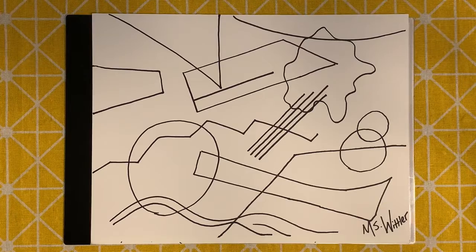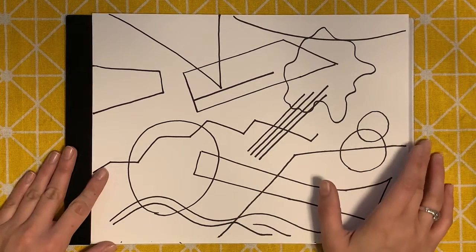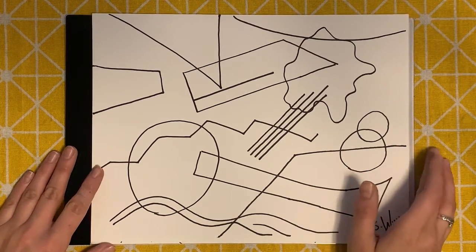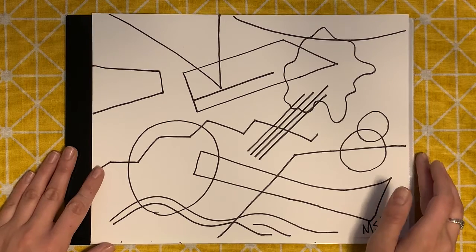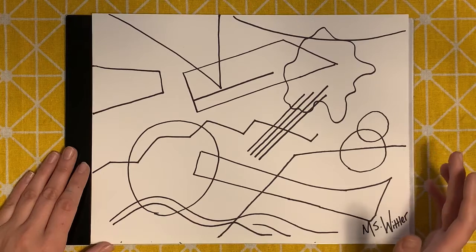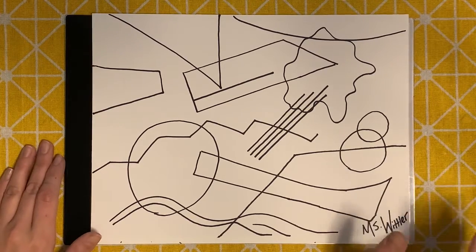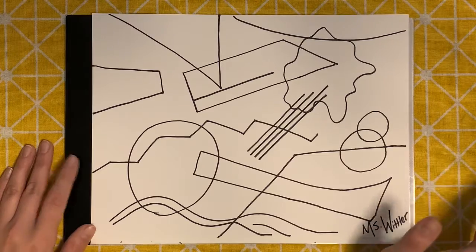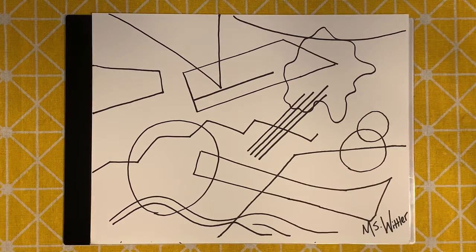So last time we created our abstract art inspired by artist Vasily Kandinsky, who liked to listen to music when he painted, and liked to use shapes and lines to show what he thought that music would look like in art form. Today, you are going to be coloring these works of art, and you can use paints, crayons, markers, oil pastels, whatever coloring supply you have at home that you want to use.